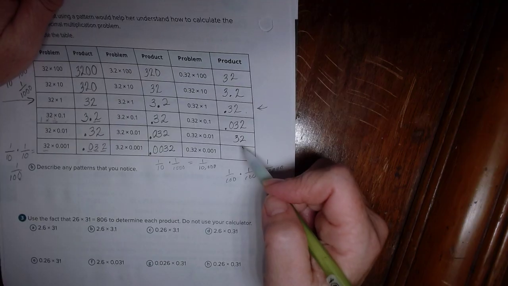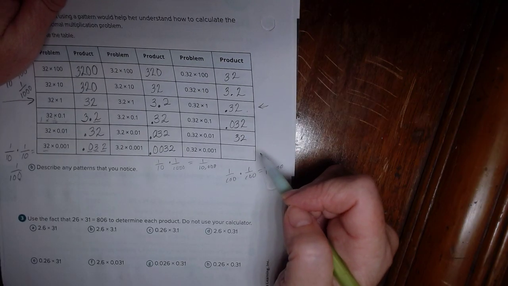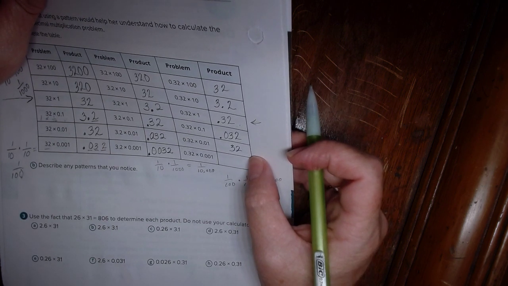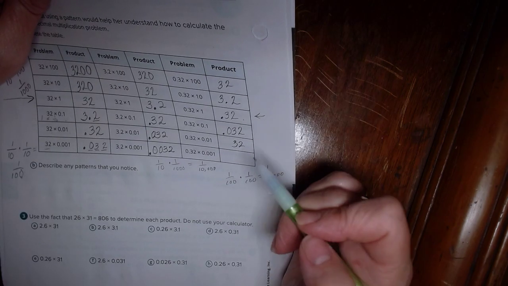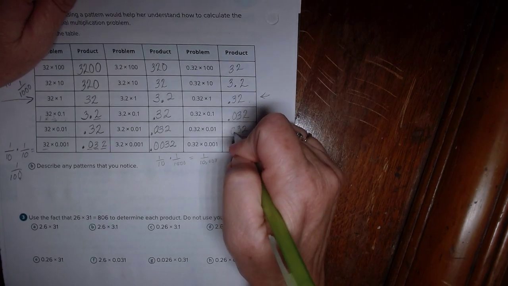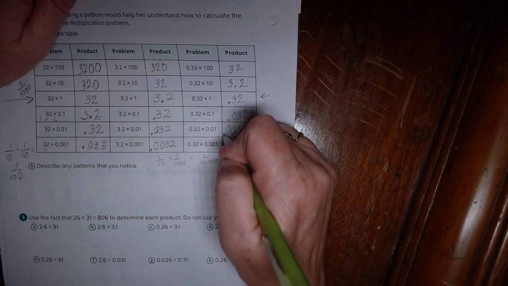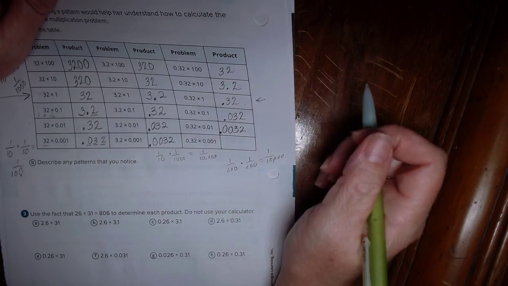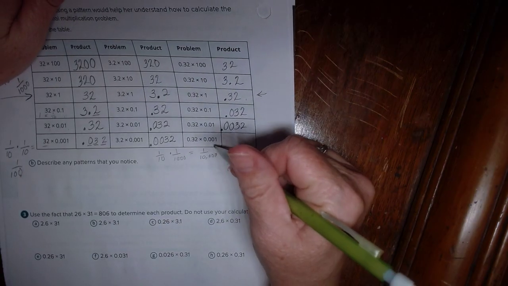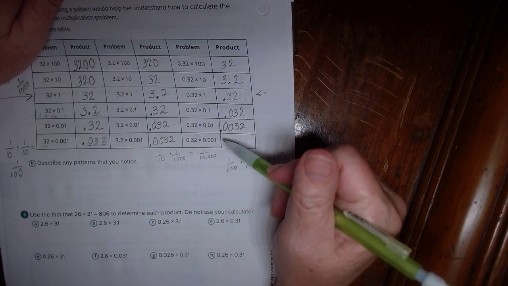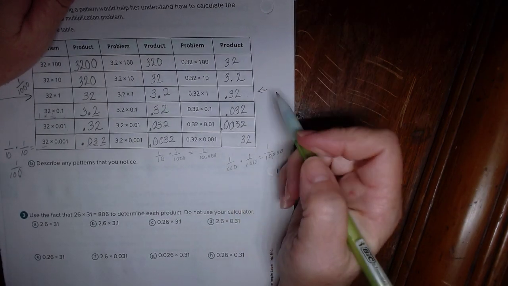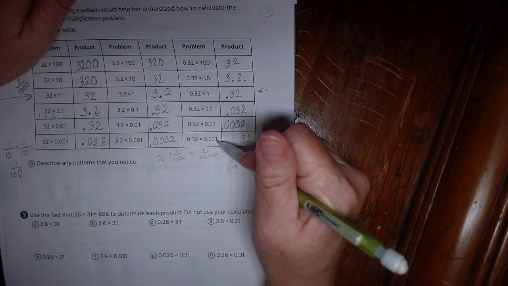So for this to be in the 10,000ths place, hold on, I just want to make sure that I've got this correct. Yeah, so here's the thousandths place, here's the 10,000ths place. I was just making sure my pattern was working out correctly, and it is. Okay, so then the last one is 32 hundredths times 1/1000th. So I noticed I'm going to have the 32. Hundredths times thousandths.